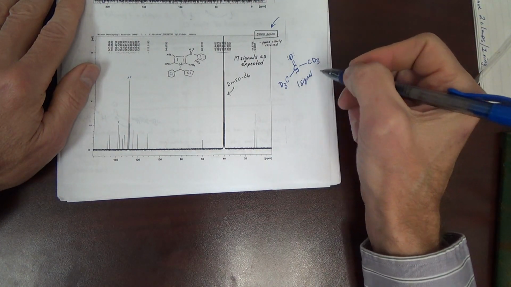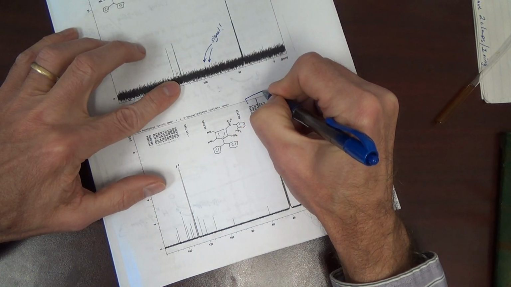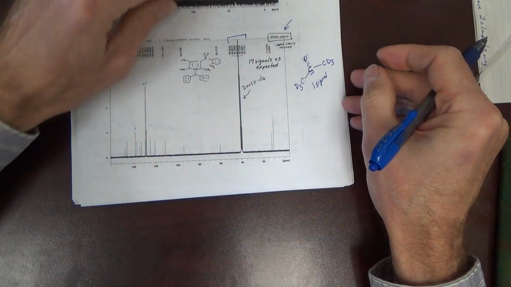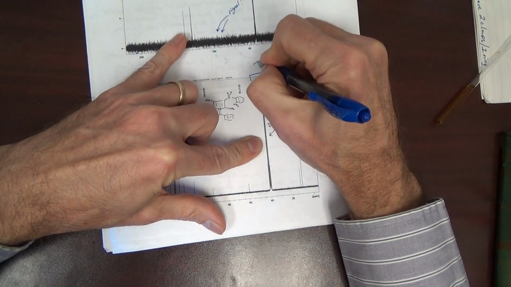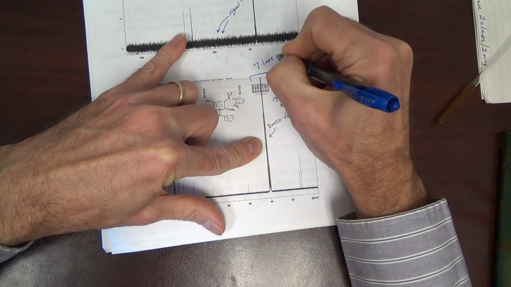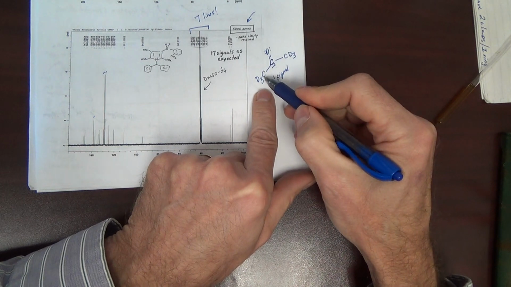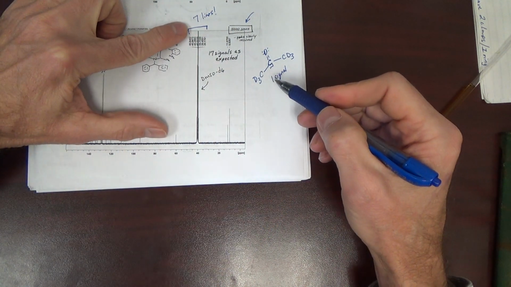But one thing I want to note is if we expanded it, this signal is 7 lines. Why does this carbon give 7 lines?